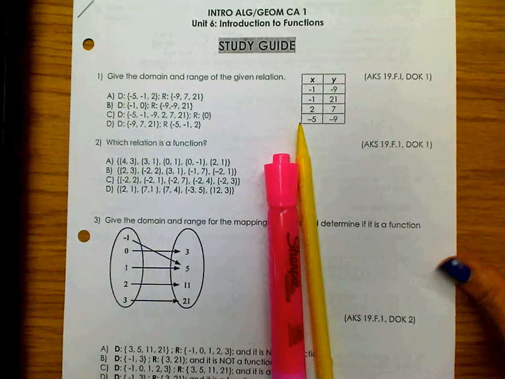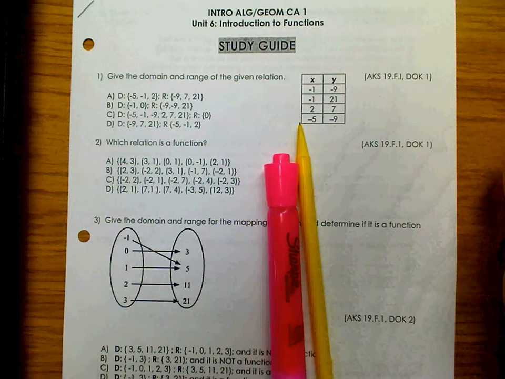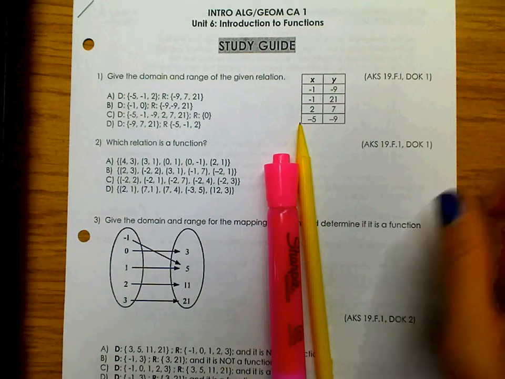Okay, I'm going to go over the study guide for our first common assessment for this spring semester. So just again, I want to advise you to pause the video and do as much as you can on your own, and rewind the video and replay as much as you need, okay?